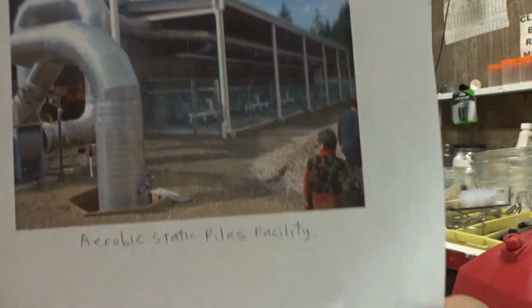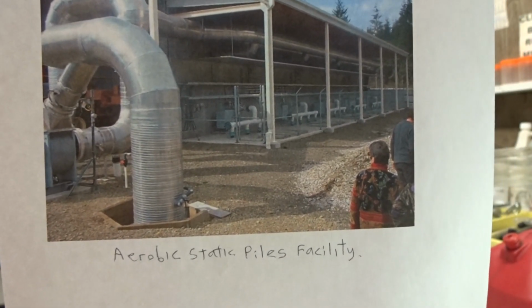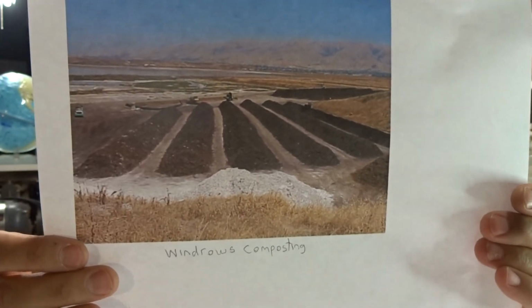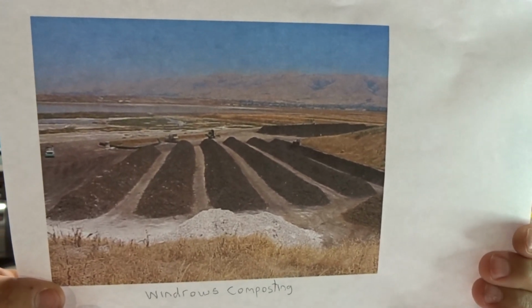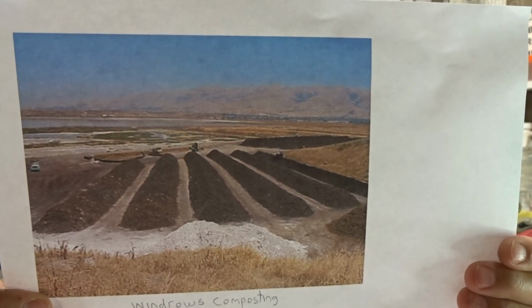This is a picture of an aerobic static piles facility. This is how the contaminated soil is laid out in windrows composting.